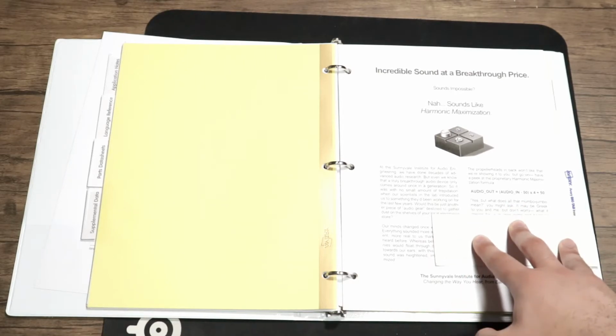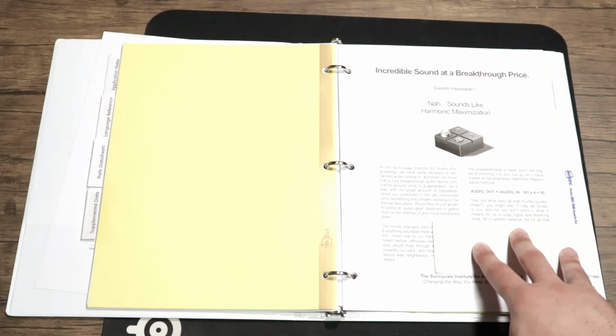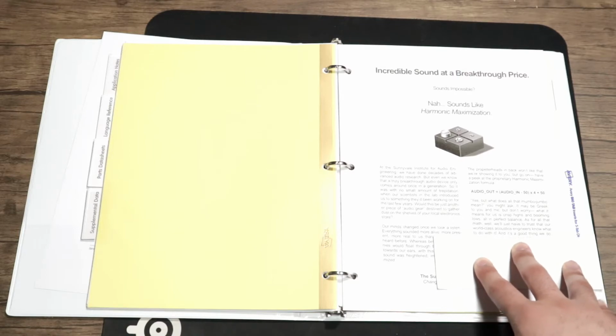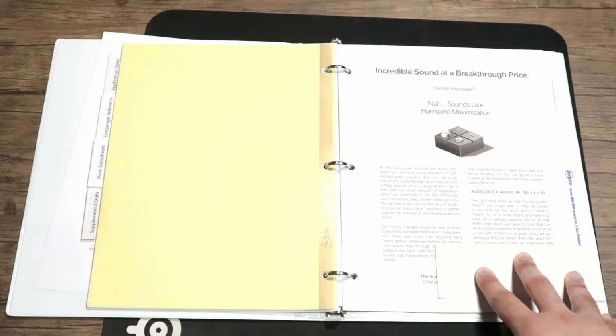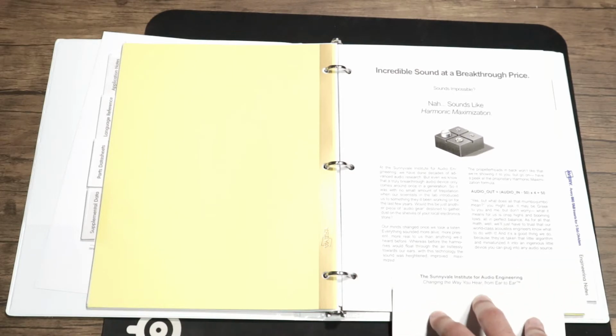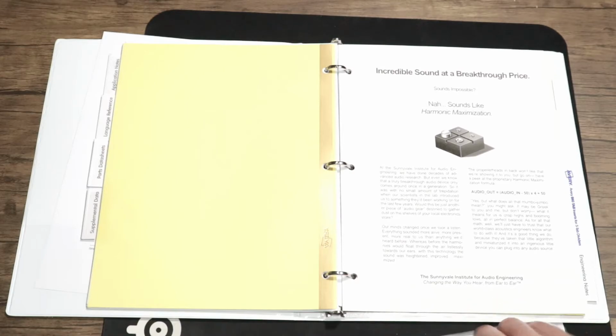It may be Greek to you and me, but don't worry. What it means for us is crisp highs and booming lows, all in perfect balance. As for all that math, well, we'll just have to trust that our world-class acoustic engineers know what to do with it. And it's a good thing we do, because they've taken that little algorithm and miniaturized it into an ingenious little device that you can plug into any audio source. The Sunnyvale Institute for Audio Engineering, changing the way you hear from ear to ear.